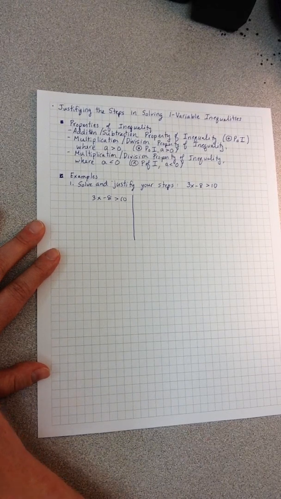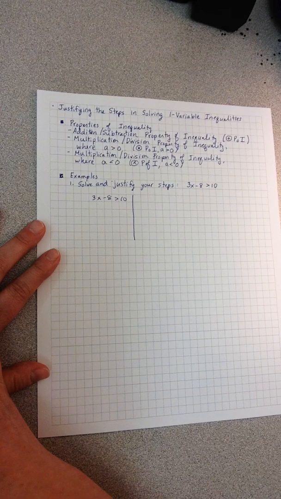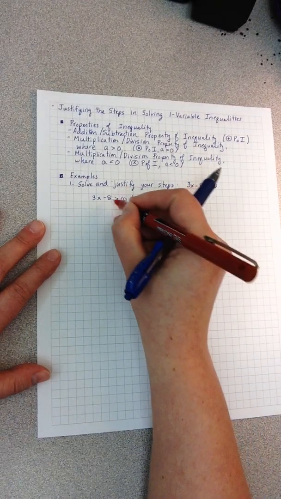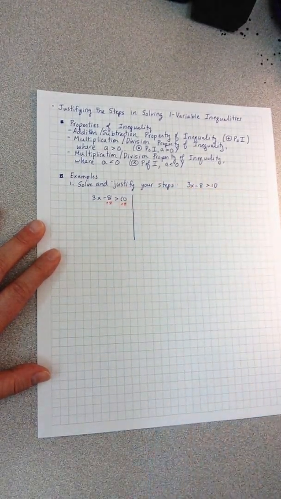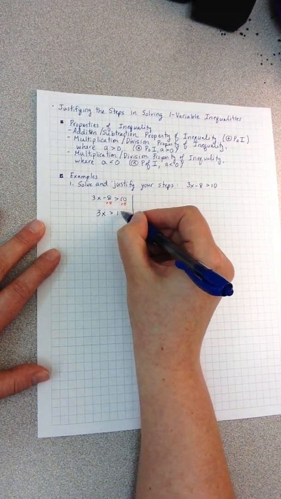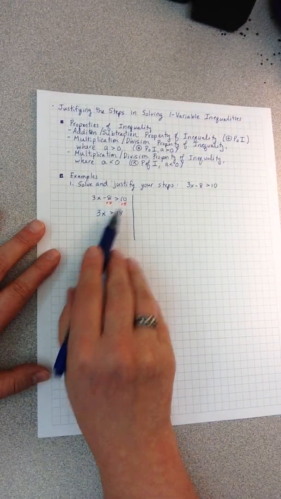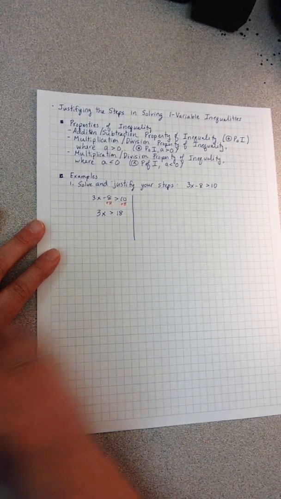As we get more sophisticated in solving equations, we stop writing down the steps that I've been writing in a separate color ink. All this time we've been writing down plus 8 and plus 8. But once we get more sophisticated in our math, we'll not write the plus 8 and plus 8, and we'll just go straight to 3x is greater than 18.